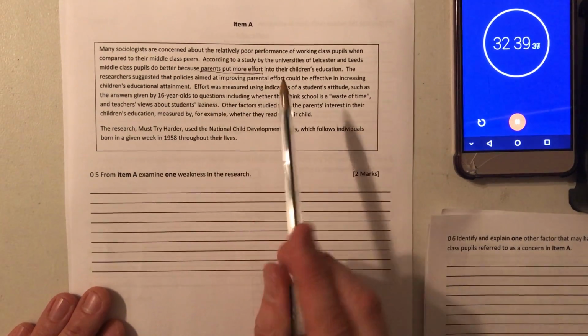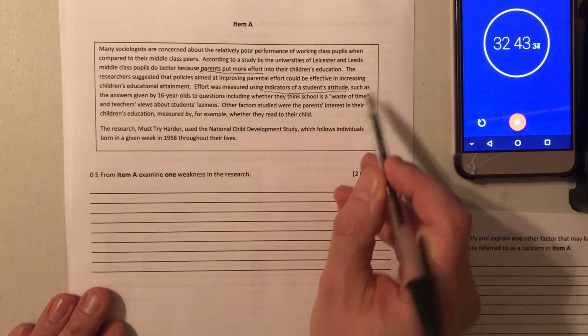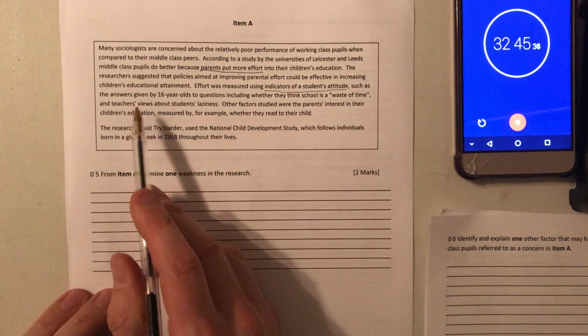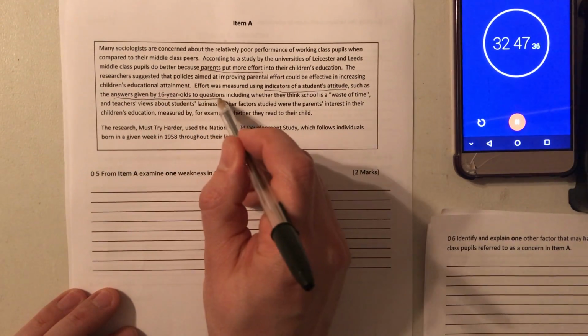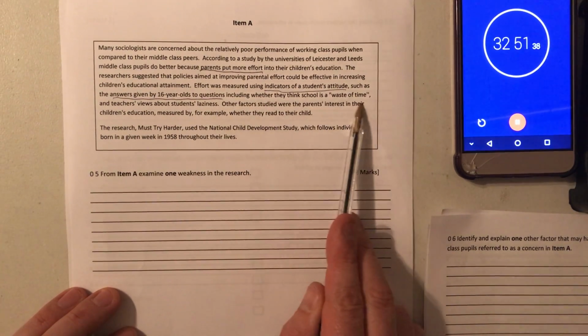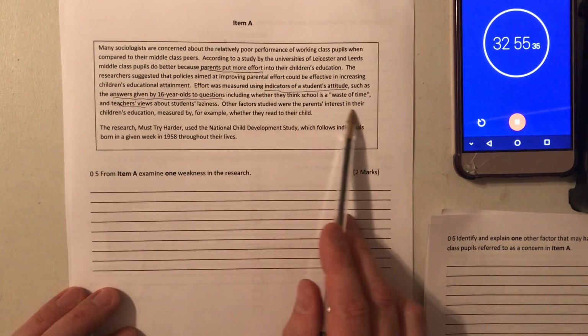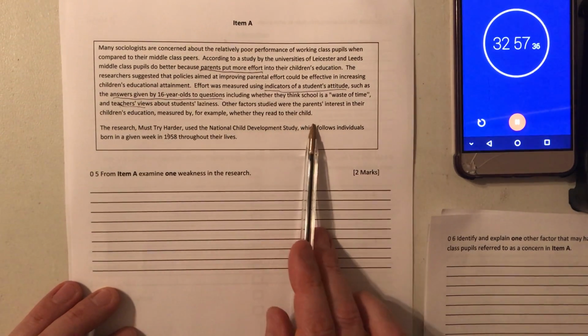Effort was measured using indicators. Now I'm into the research method, aren't I? Indicators of student attitude, such as the answers given by 16-year-olds to questions. So I've got some kind of questionnaire or interview happening here. Do they think school's a waste of time? Teachers' views, so teachers are asked as well. Other factors studied were the parents' interest, for example, whether they read.